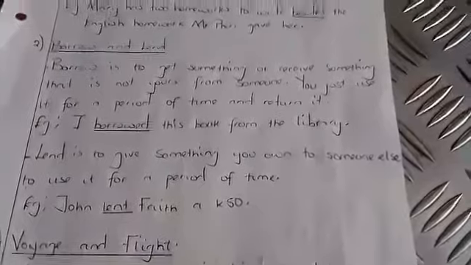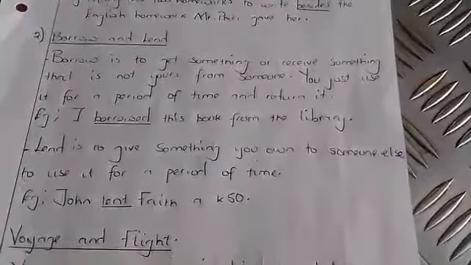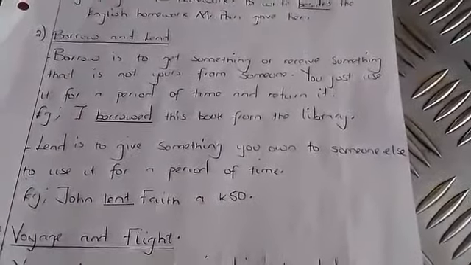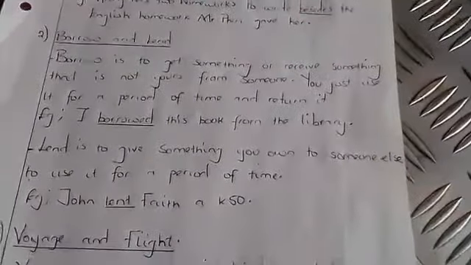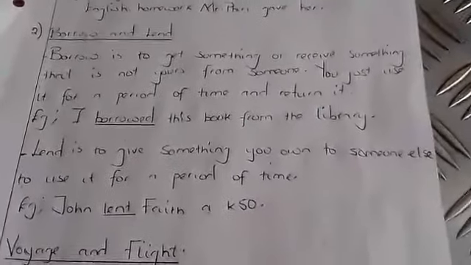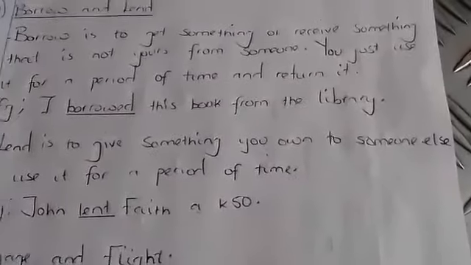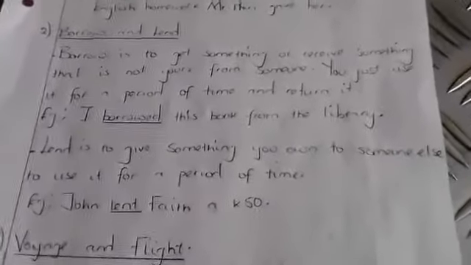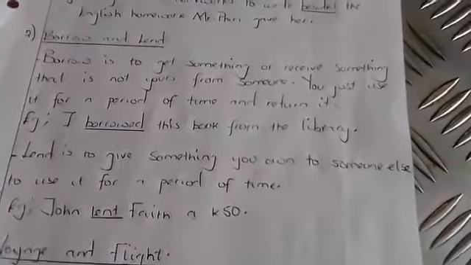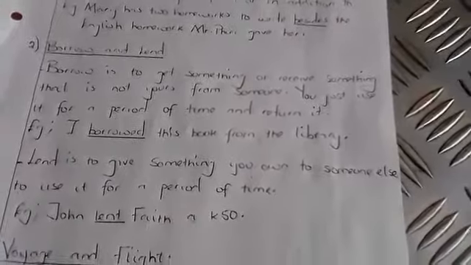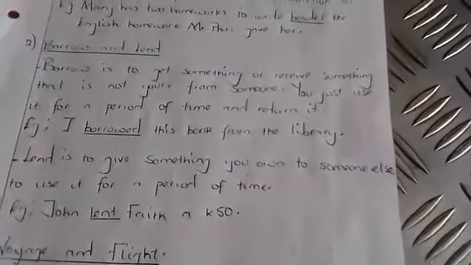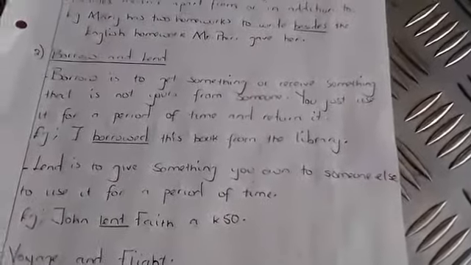Lend. To lend means to give something you own to someone else, to use it for a period of time. That thing is yours and you want to give it to someone, or you've given it to someone so that they can use it for a certain period of time. Example, John lent Faith 50 kwacha. I hope we're clear on the difference. You will notice that from the 2 sentences we've used the past tense.